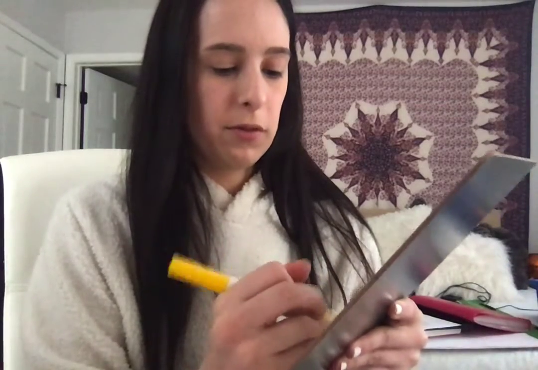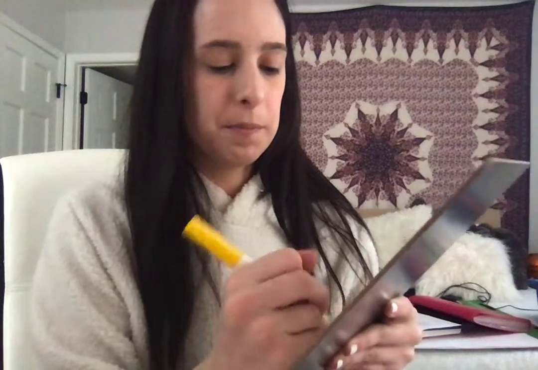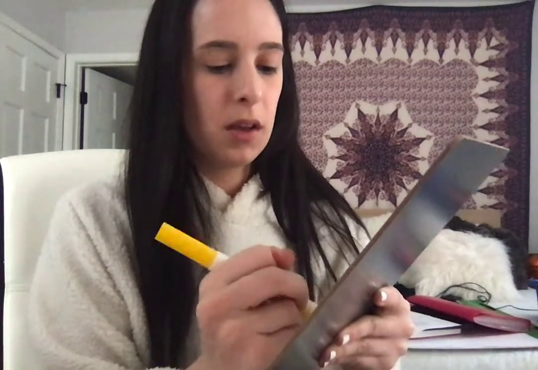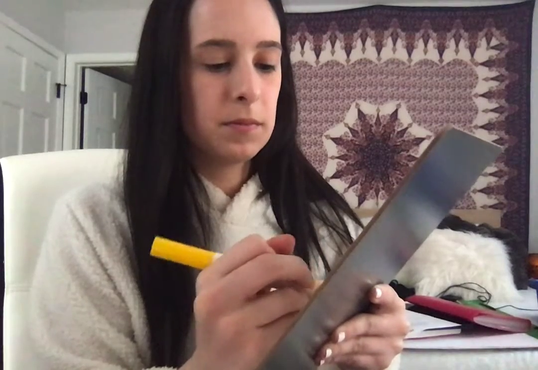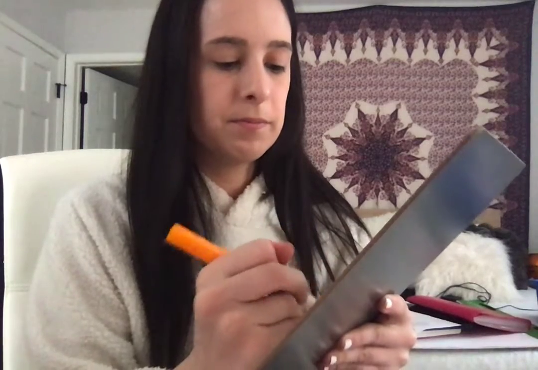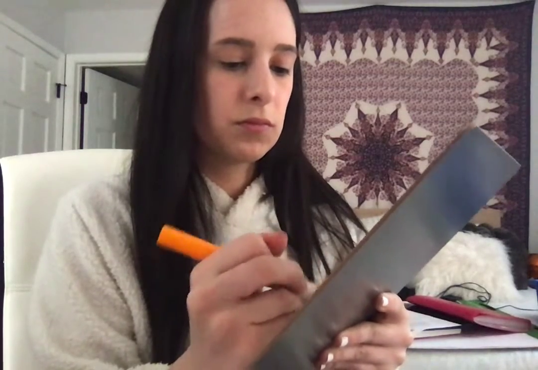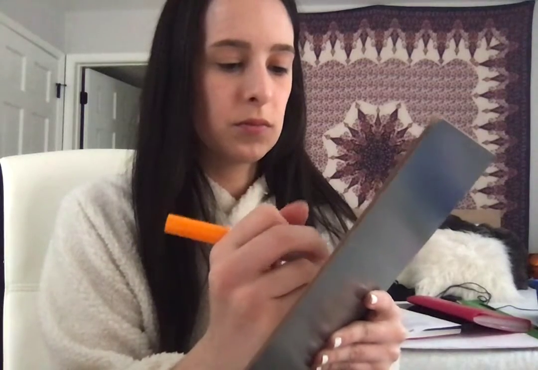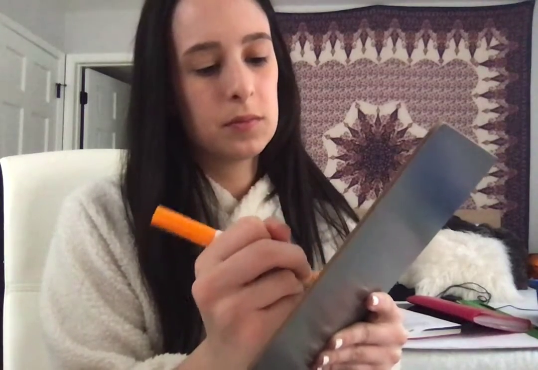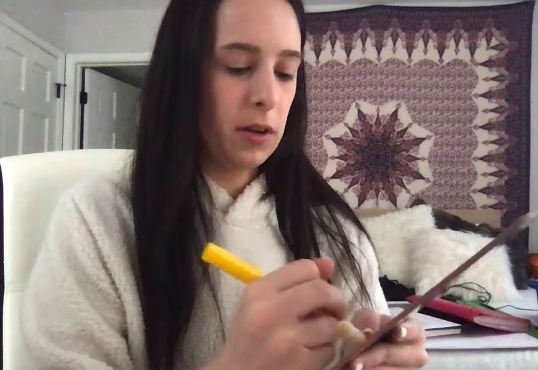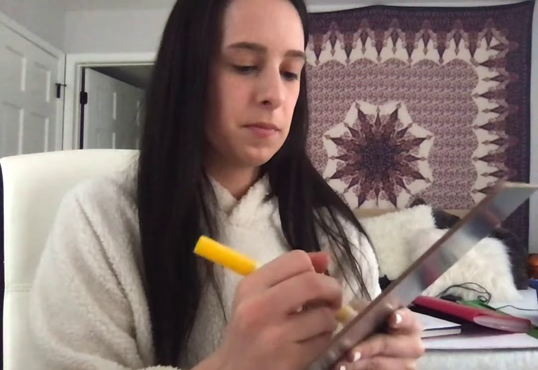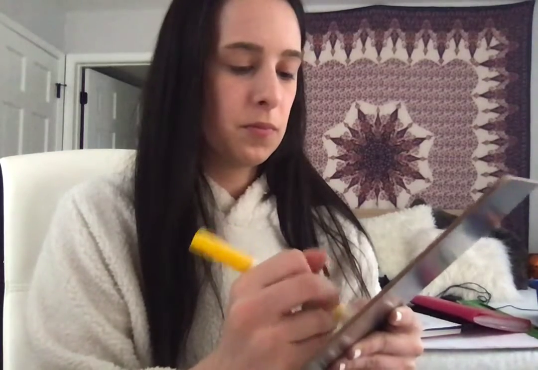So now I'm between 4 and 5, and that's going to be yellow. Then I'm going to go back to orange. And then back to yellow. I'm almost done, halfway there. Back to orange.